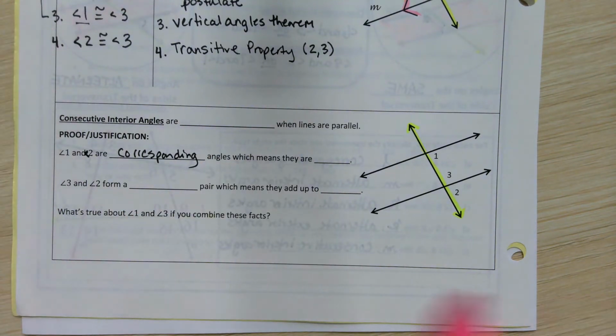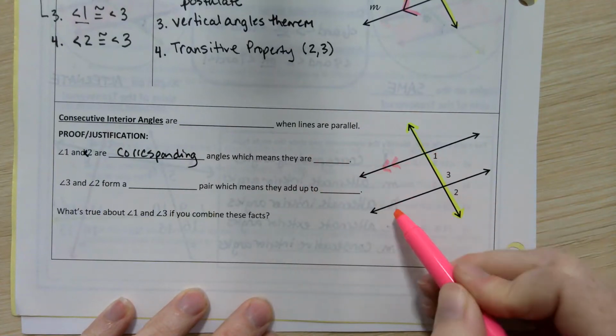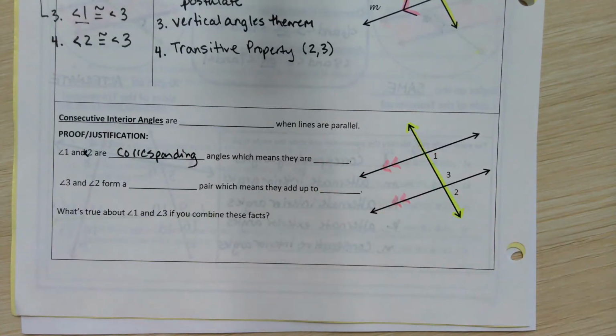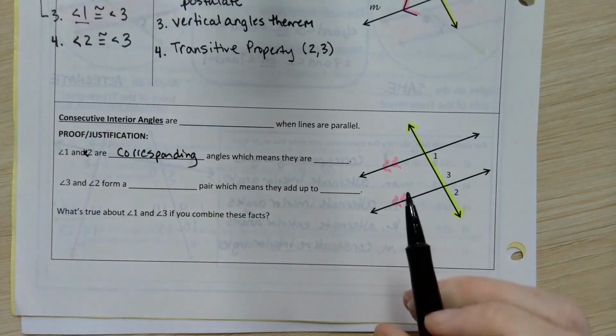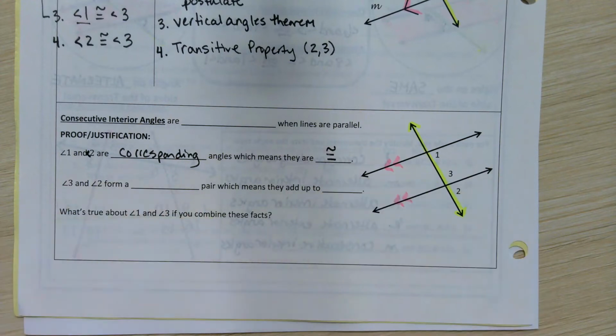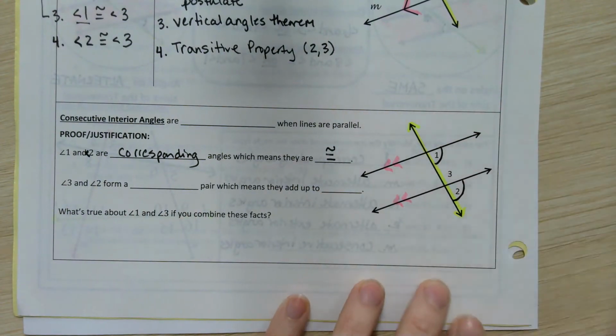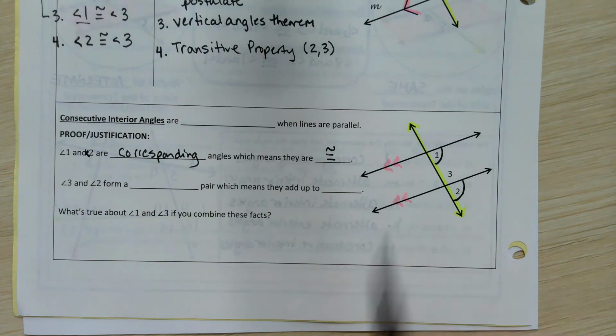So if we know, like they're saying up here, that the lines are parallel, we're going to add some flags to those lines to show that. Up top, we talked about how corresponding angles will always end up being congruent. So I would be able to mark that angle 1 is congruent to angle 2, as long as we know that these lines are parallel.